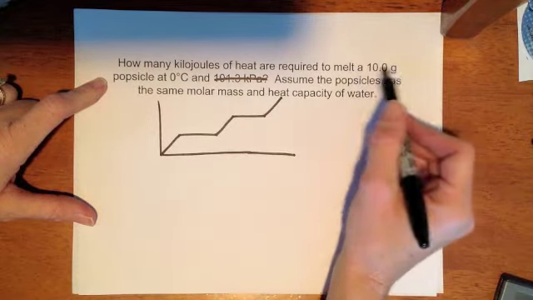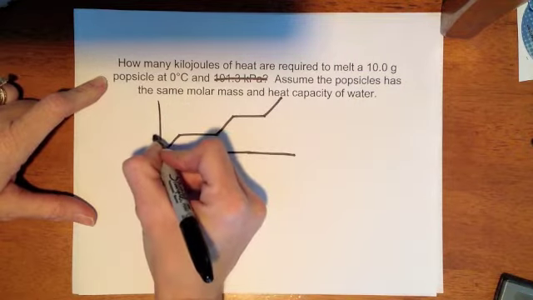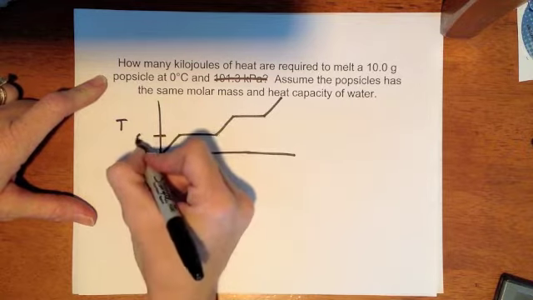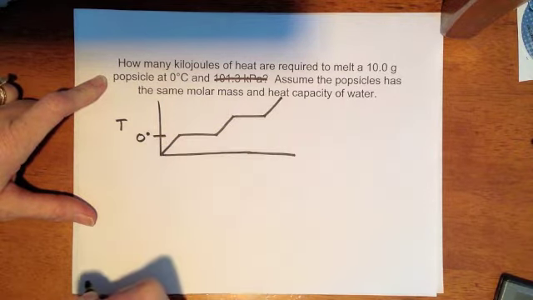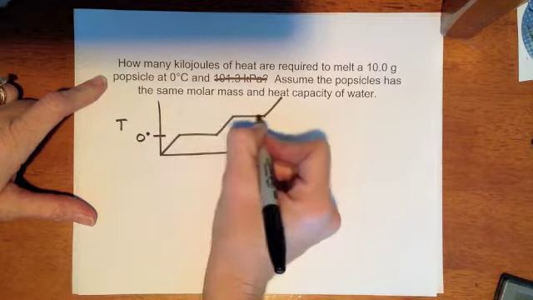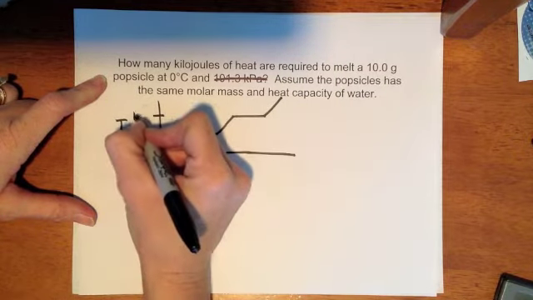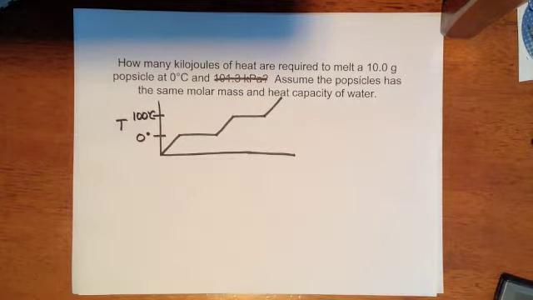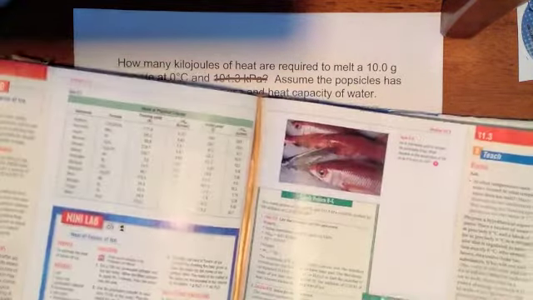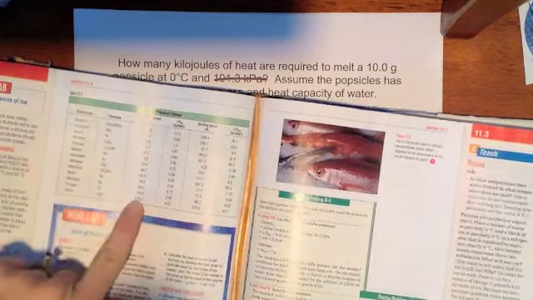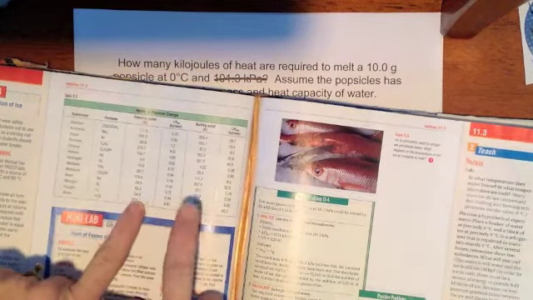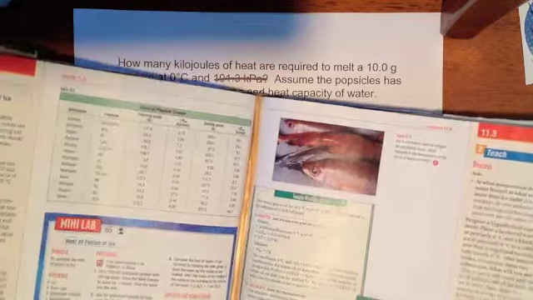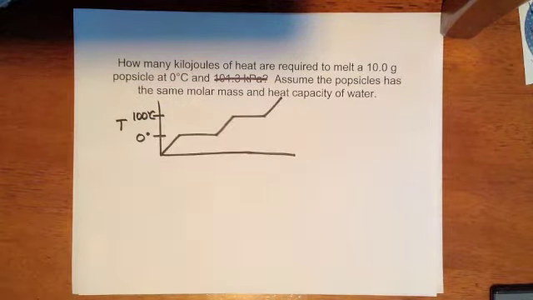So I have 10 grams of popsicle at 0. Something I maybe didn't mention before. What temperature does water melt at? 0. So that's going to correspond with that flat line. What temperature does water boil at? 100 Celsius. So that'll correspond with that line. Let's say you don't know when things will boil or freeze. On page 308 it tells you their freezing points and their boiling points. So you can look them up. We spend a lot of time with water and we know water, so we just don't even look it up.